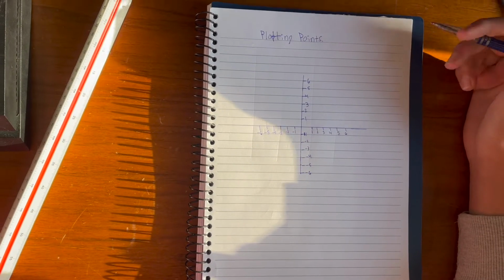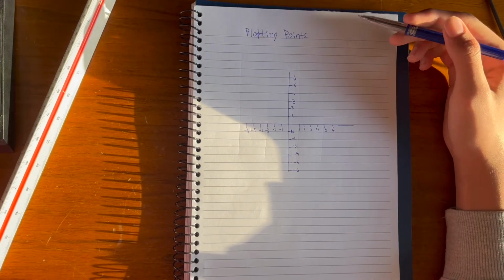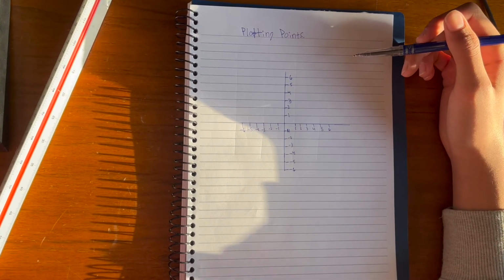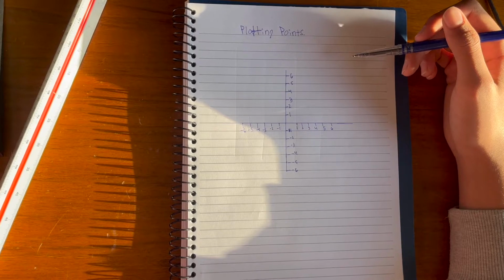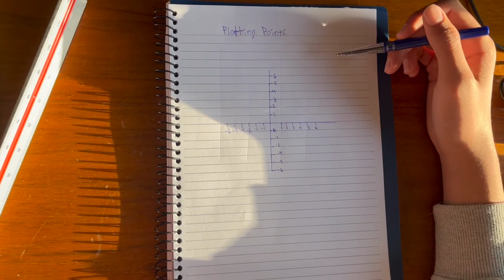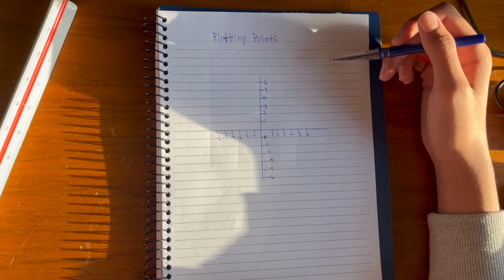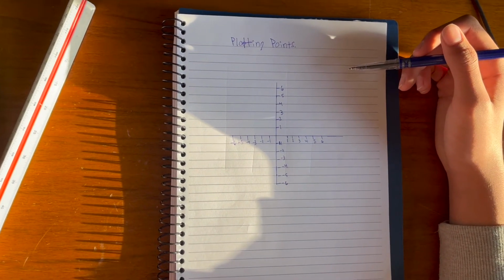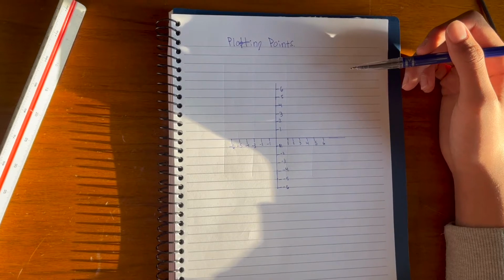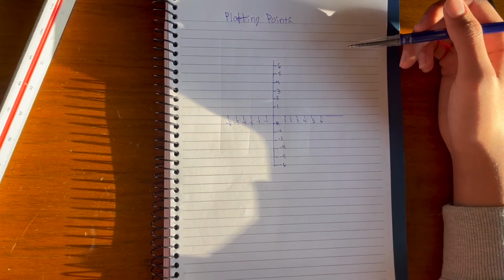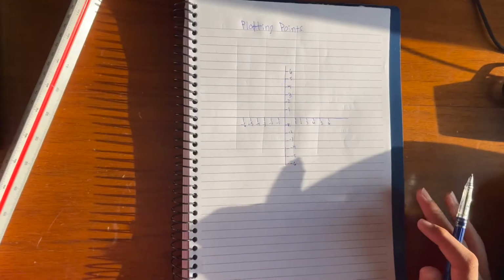Hello. Today I'll be talking about plotting points. Plotting points is important because without knowing how to plot points on a Cartesian plane, you will never be able to really understand the full meaning behind the Cartesian plane and its algebraic meaning. Plotting points is a very simple unit and it's not hard to learn. So today I will be teaching you exactly how to correctly plot points.